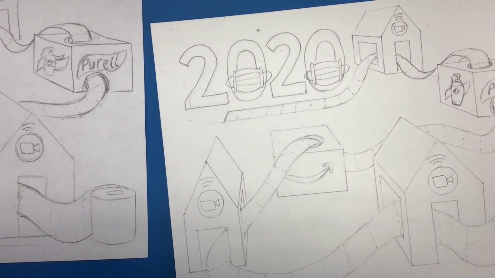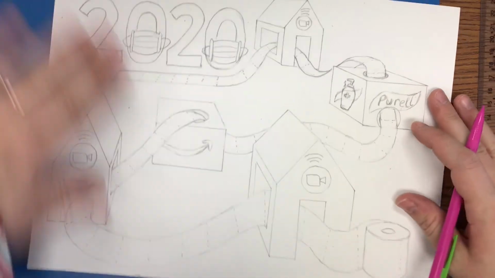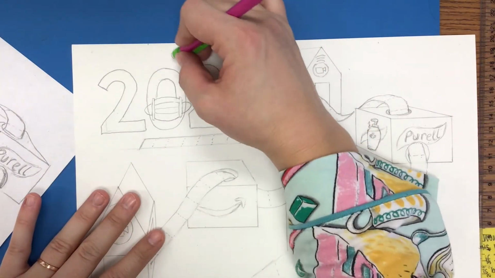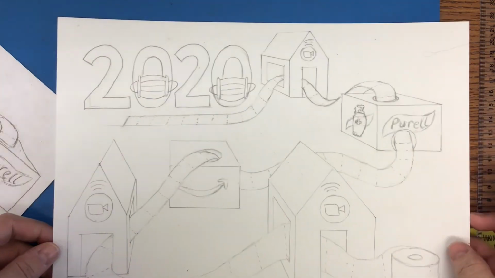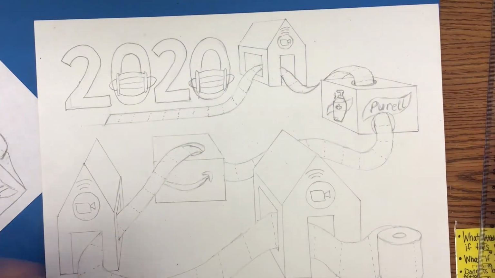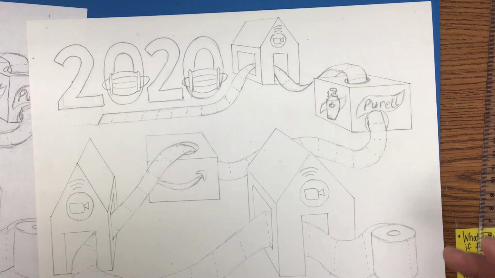All right, so once you have all of your details added, then that is when I would erase the vanishing point, and you are done. Next up, we will be talking about how to add color and value to our drawing.